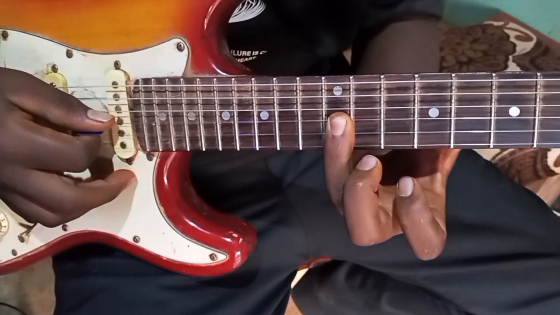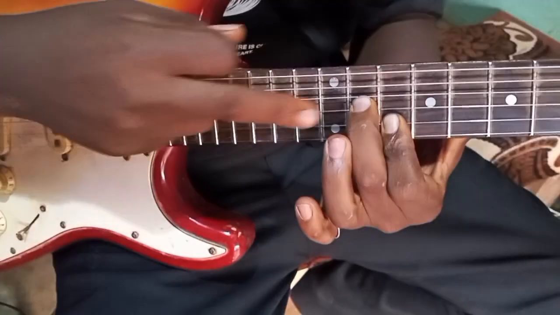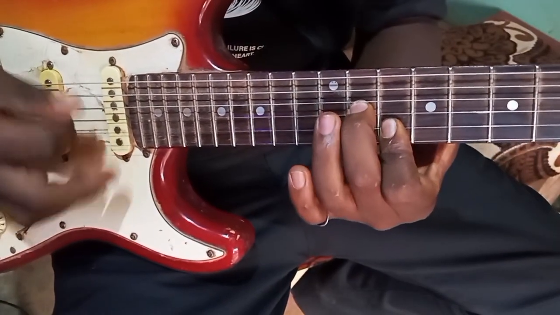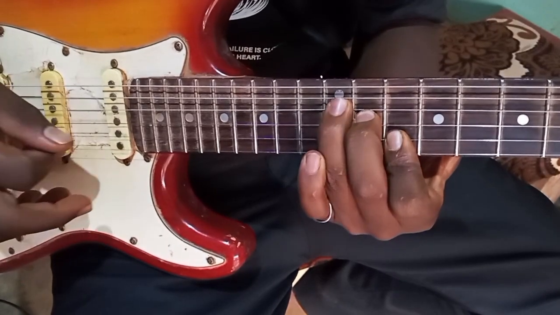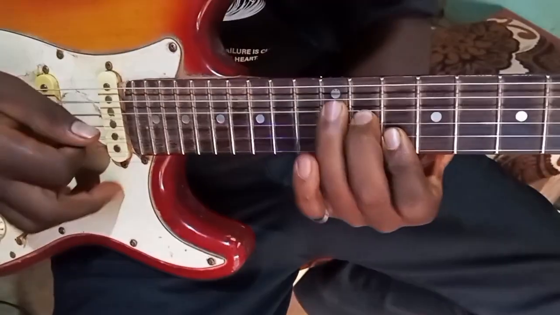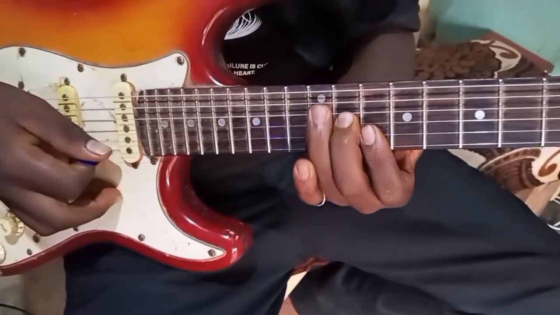I'm playing second and third string here, which is half of your so chord here, half of your 5 chord here. So we are playing our 5 chord here.